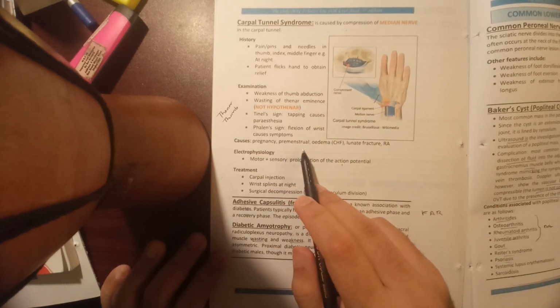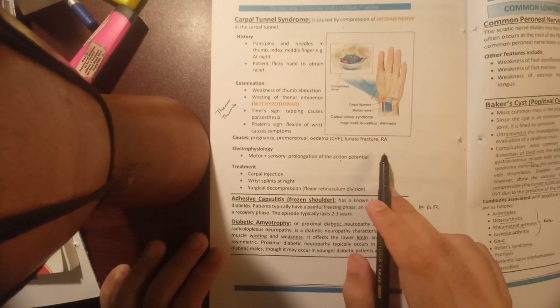Causes can be pregnancy, premenstrual edema, Colles fracture, rheumatoid arthritis. Electrophysiology, motor and sensory: prolongation of the action potential. Treatment: carpal steroid injection, wrist splint at night, surgical decompression, all that.